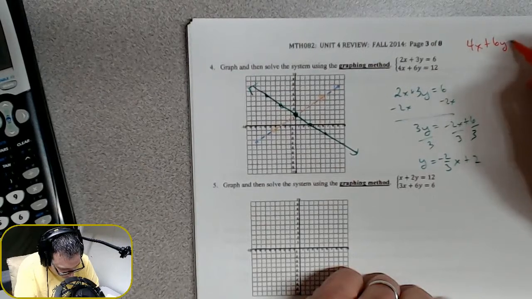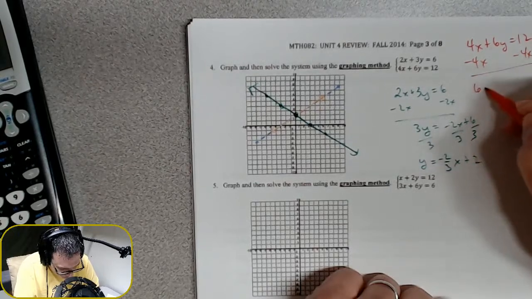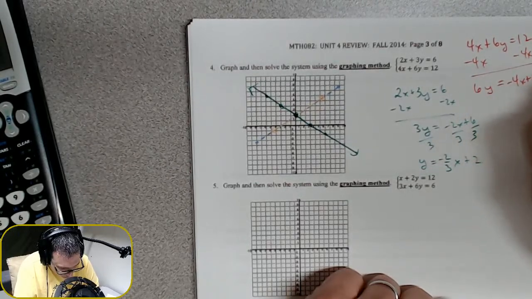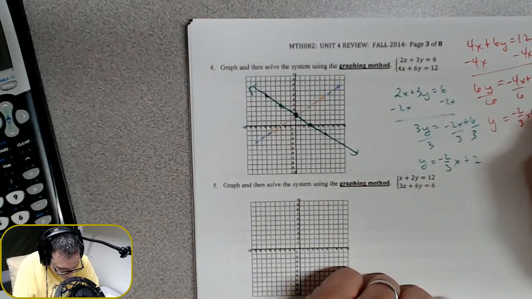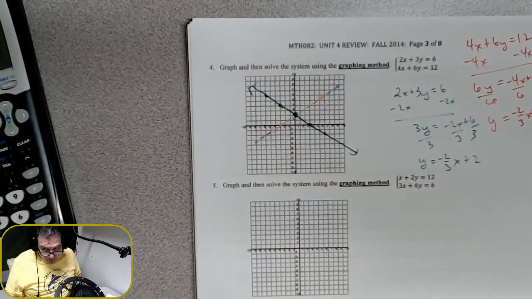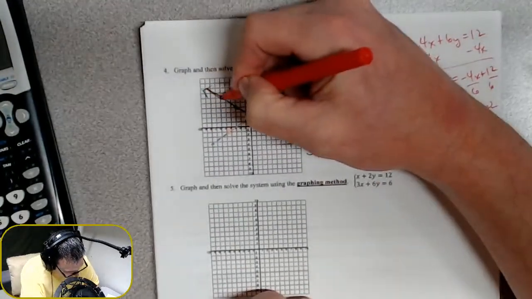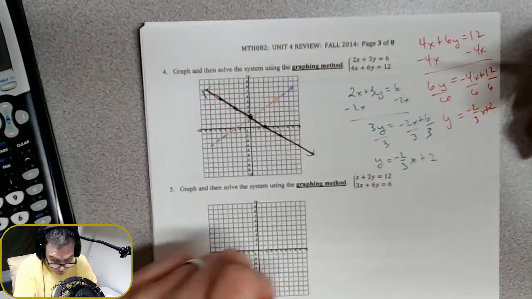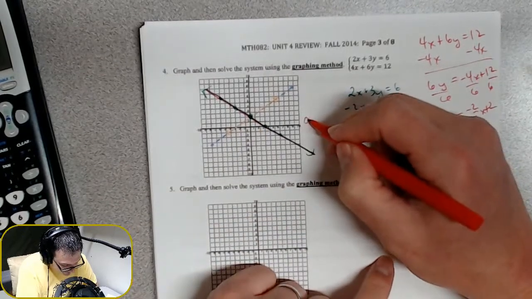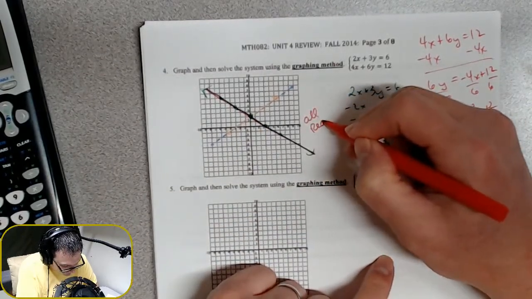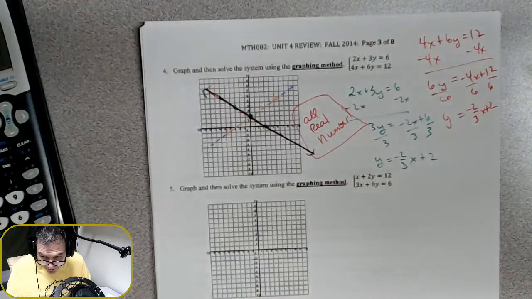4x plus 6y equals 12. Same thing, solve for y. Minus 4x. 6y equals negative 4x plus 12. Divide by 6. y is equal to negative 2/3 x plus 2. Notice, exact same line. Same thing right there, so that graph looks like the same thing. So here's my question, what's the solution? When it's the exact same thing, we say all real numbers. That's what we're looking for. All real numbers.